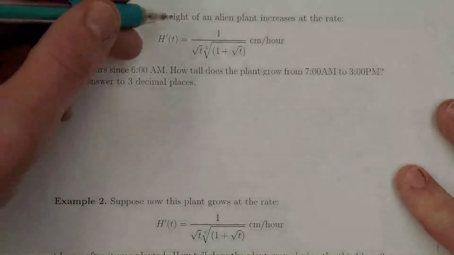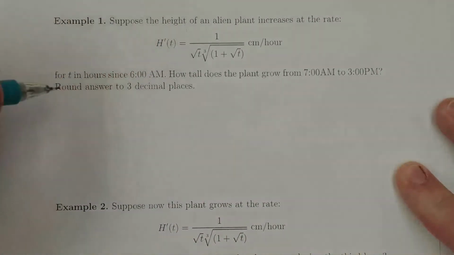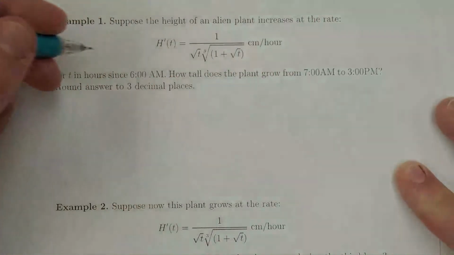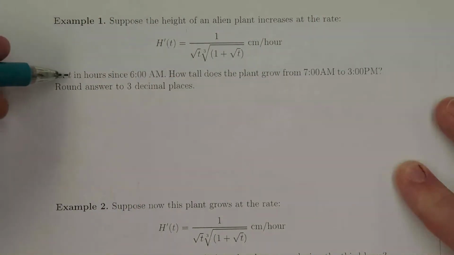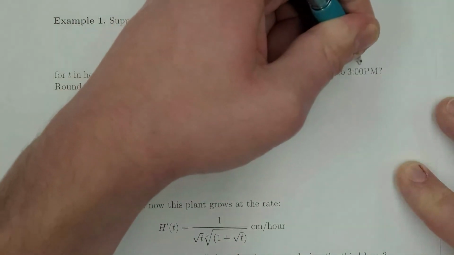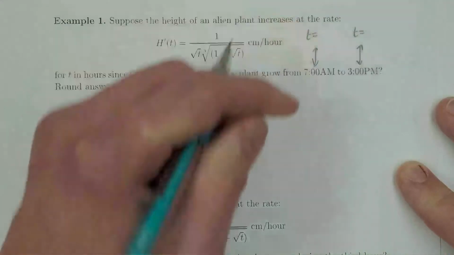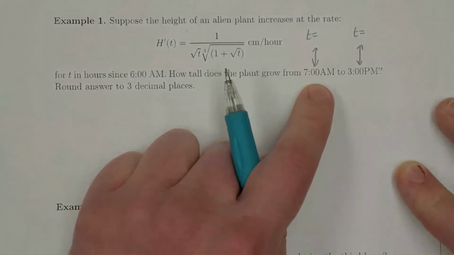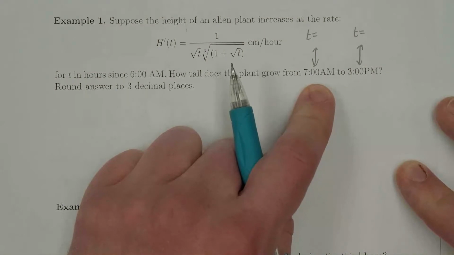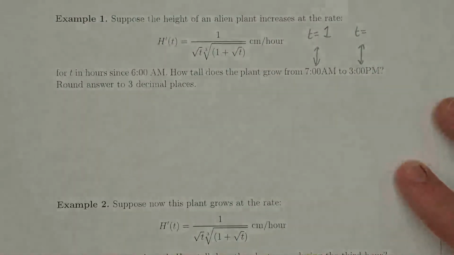So one thing to note here is that, well, first off, we should actually figure out what our bounds are here. So we note that if t is in hours since 6 a.m., we should be able to translate these two times given to us pretty quickly into their respective values of t. So 7 a.m. will correspond to t equals what? Just, yeah, t equals 1, right? So nothing too crazy with that. And then t equals what with 3 p.m.?